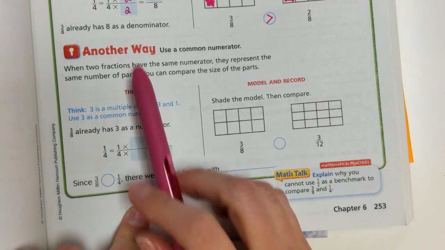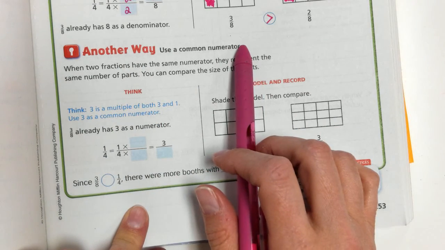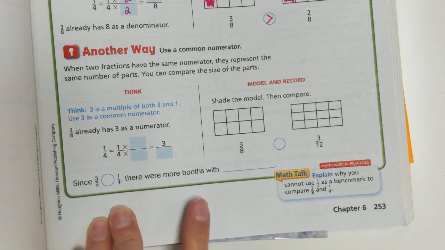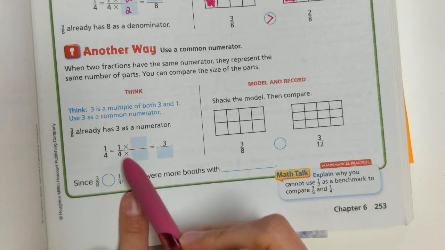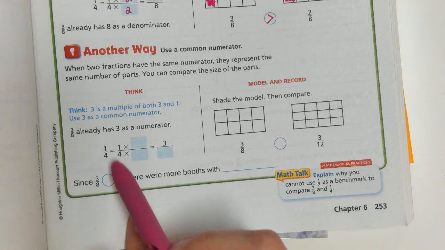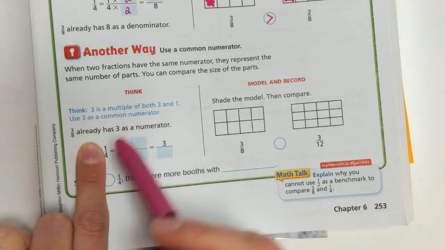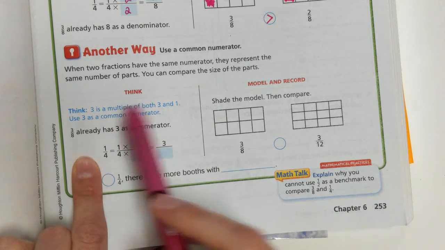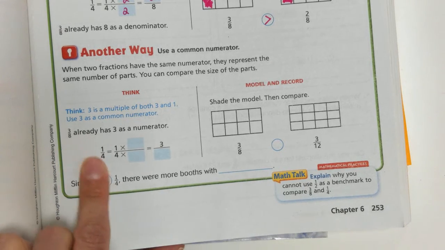All right. So I can find it with common denominators, because then I can just say, well, who has the most pieces? I can also find it with a common numerator. So 3, and I find the common numerator the same way I find a common denominator. 3 is a multiple of both 3 and 1. 3/8 already has a numerator of 3.